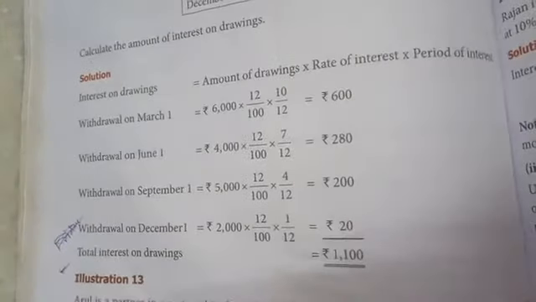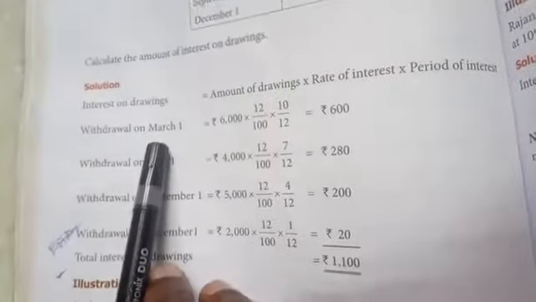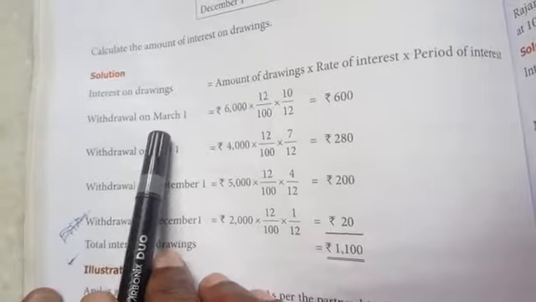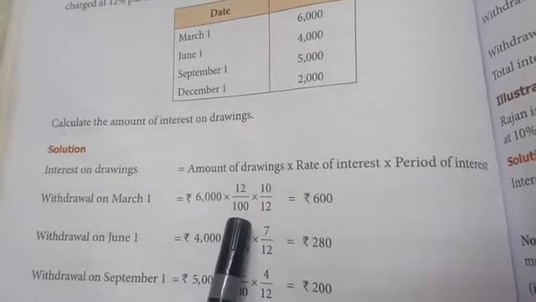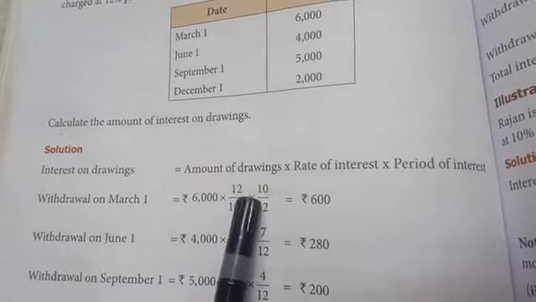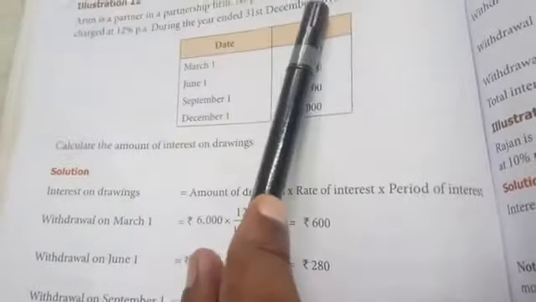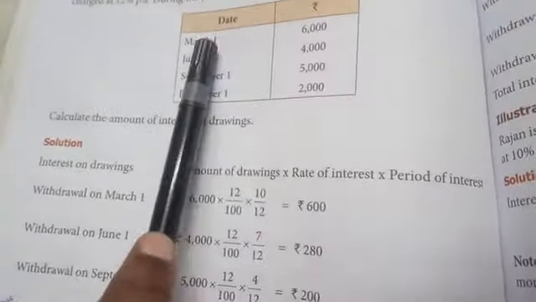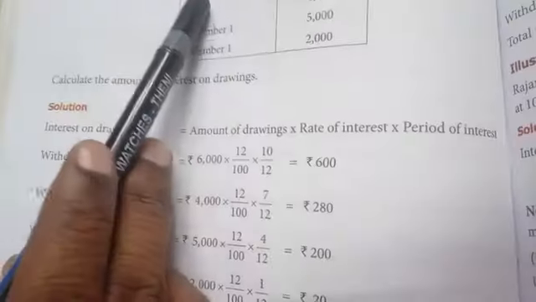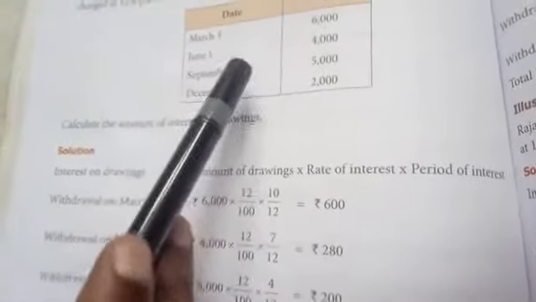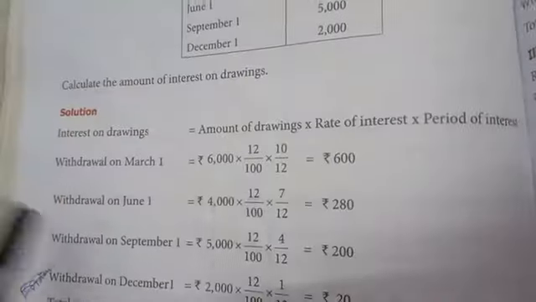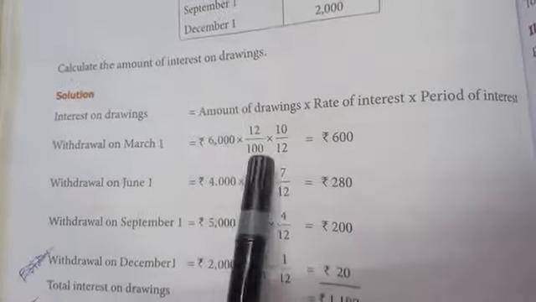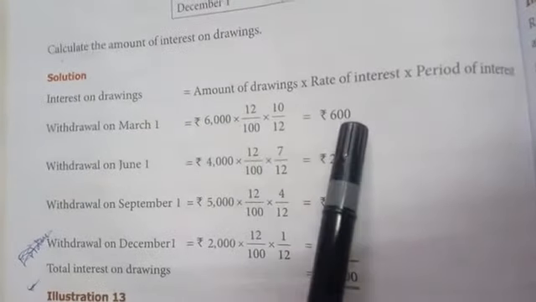First withdrawal on March 1st. Amount is 6,000. 6,000 into 12 by 100 into 10 months. Accounts are closed 31st December every year. From March to December, how many months? From March beginning, March 1, June 1, September 1, December 1. March beginning, how many months? March to December, 10 months. So 6,000 into 12 by 100 into 10 by 12, 600.